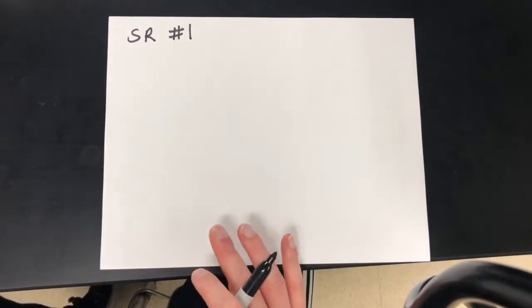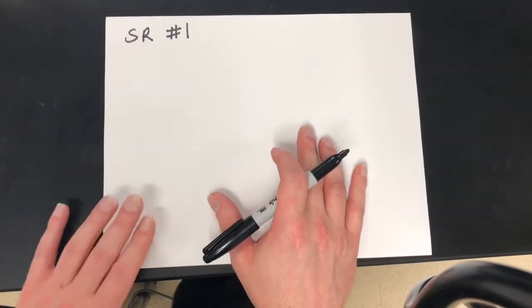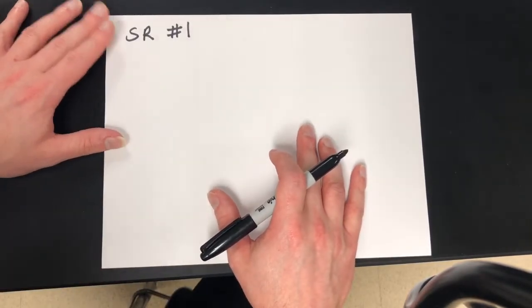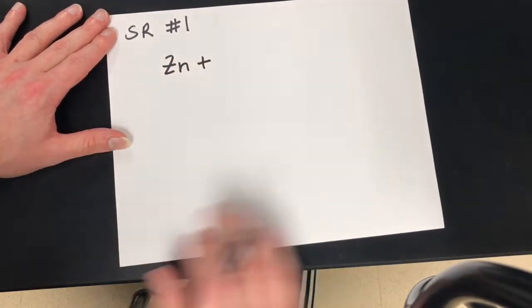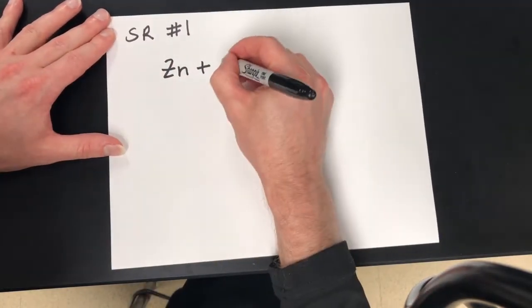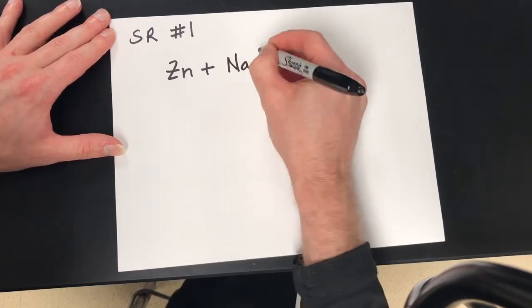Okay guys, so this is single replacement reactions. We're going to use our knowledge of what we've learned in class using the activity series to complete these 10 reactions, and we're going to actually see what happens or predict if nothing happens. So you're going to need your activity series chart. Our first reaction is zinc plus sodium chloride. Zinc is Zn, sodium chloride is NaCl.